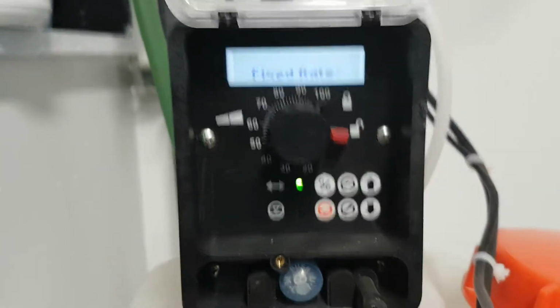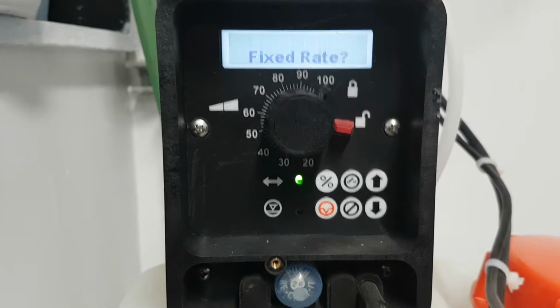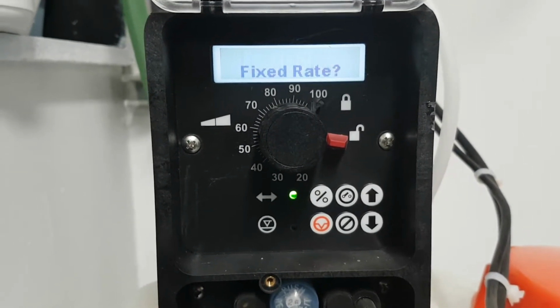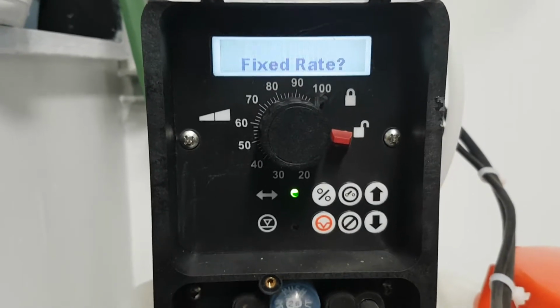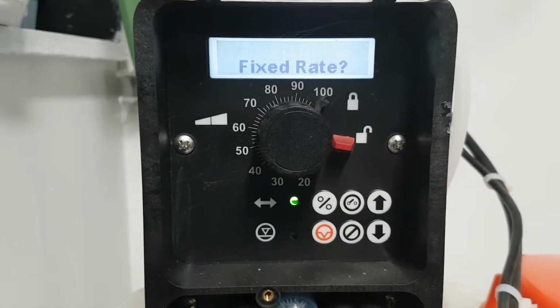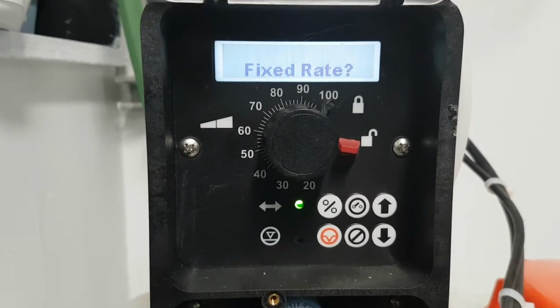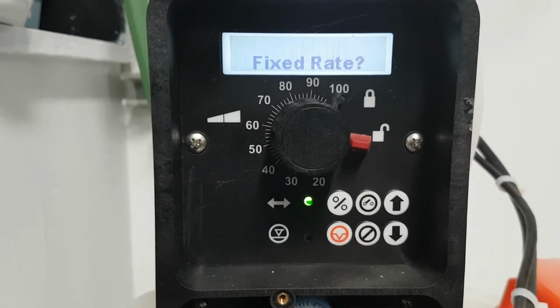So here's your chlorine pump, and basically when you first plug it in or first power it up, it could be anywhere in the menu. It could say fixed rate like it does now. It could say current. But what you need to remember about this pump is that the menu is questions. It's all driven with questions. And right now it's asking you, do you want fixed rate?